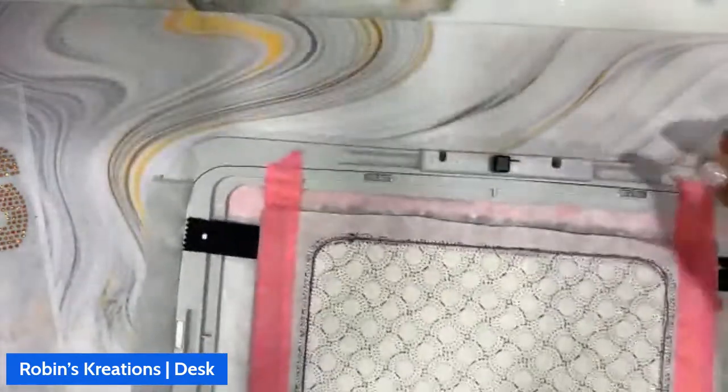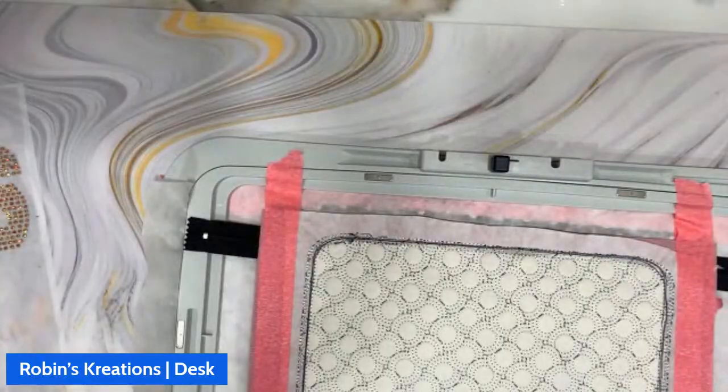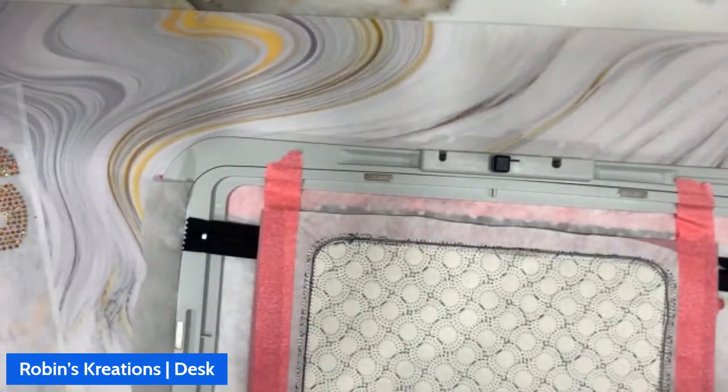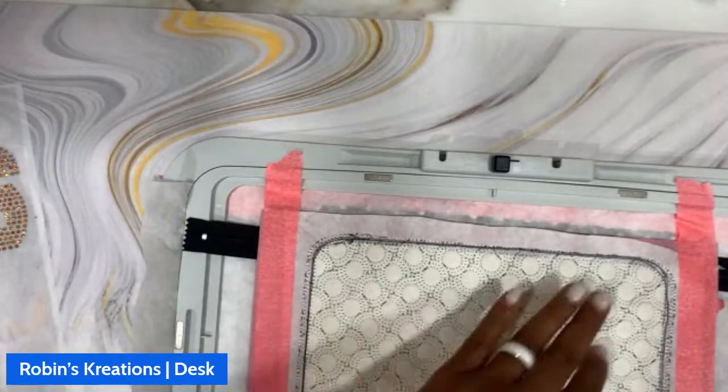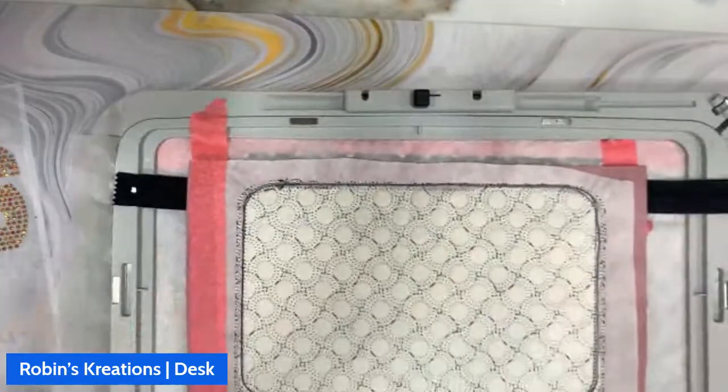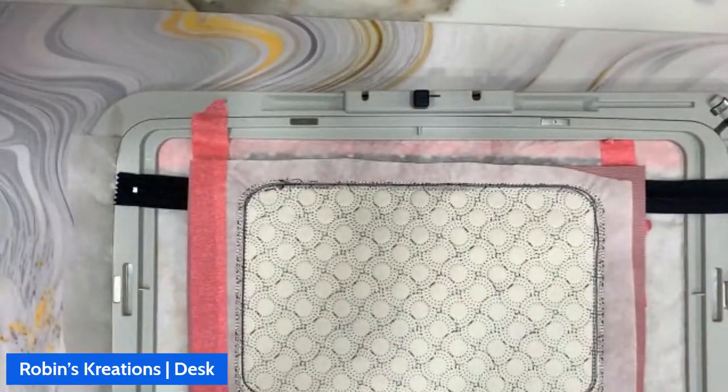Then I'll come over here and unhook her and see what we have. So I'm going to move this off to the side.